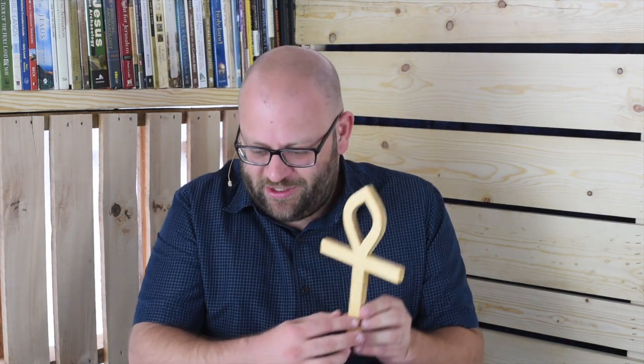Sometimes the cross was mixed with other symbols. We find in the Coptic church, the Egyptian, African church, this symbol. And this symbol was originally called an ankh. It was an Egyptian hieroglyphic meaning life. And the Coptic church actually used this as their cross and just used the symbol for life as a cross.